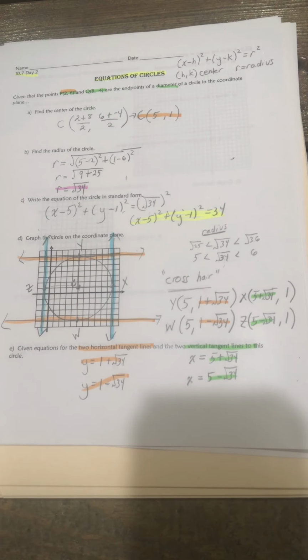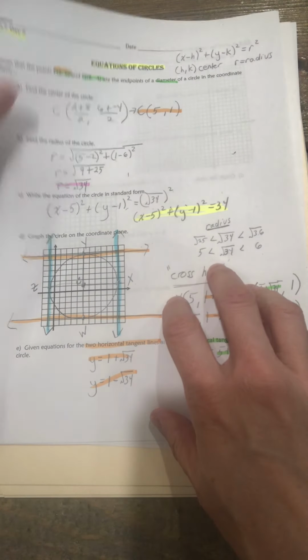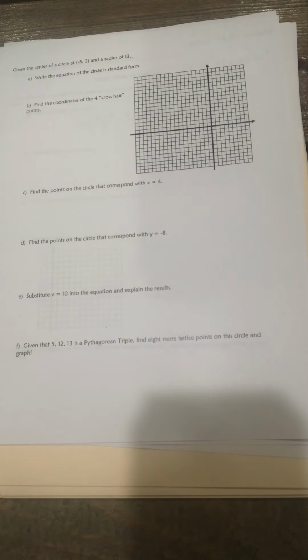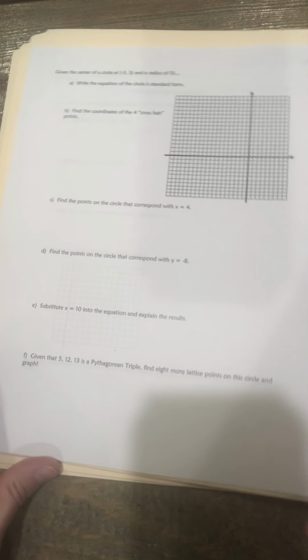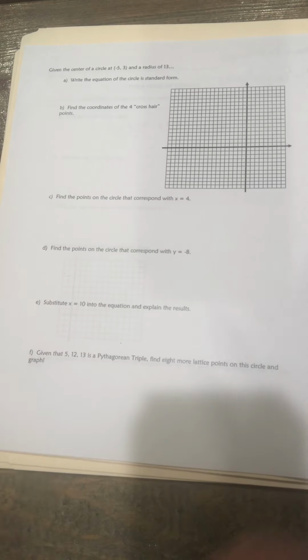All right, guys, let's look at our last page of day 7 notes. Okay, I think it's underneath here. Let's see. Yep, right underneath. Okay, our second page and our last page of 10.7 notes. Let me just make sure everything is straightened. There. All right, guys, I think we are good.